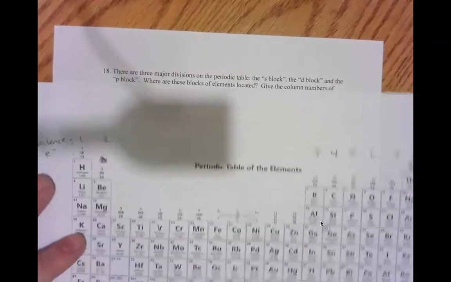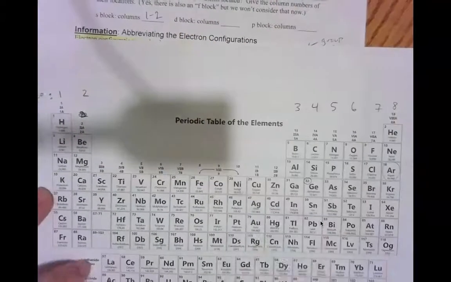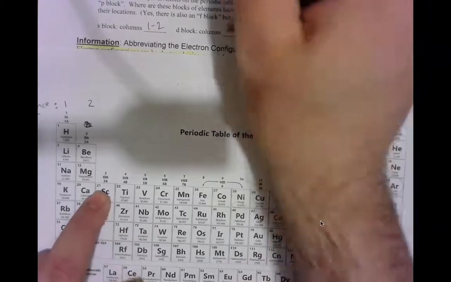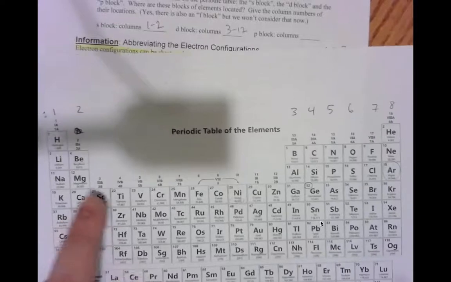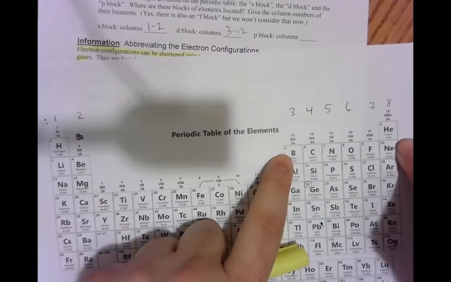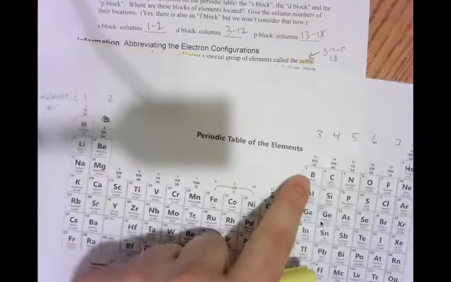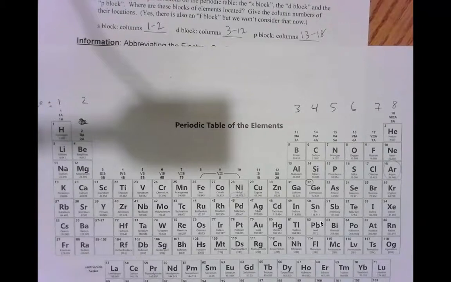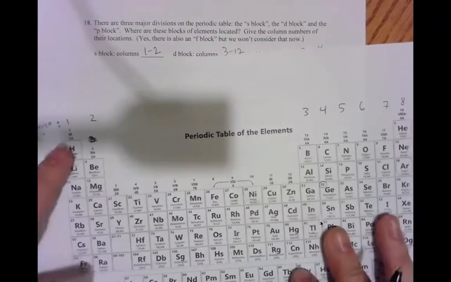Hopefully you realize that all of the atoms that end in D, the D block columns, are located in columns 3 through 12. And then the P block columns are located in columns 13 through 18. Also, guys, hopefully you realize that we can use different trends on the periodic table to quickly identify elements, just like we did in question 8.